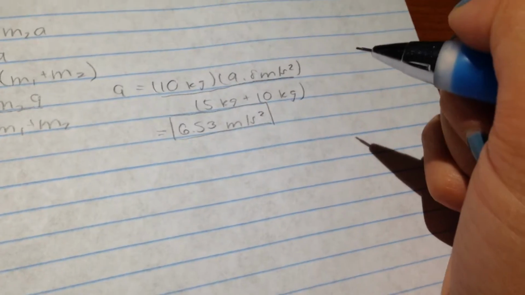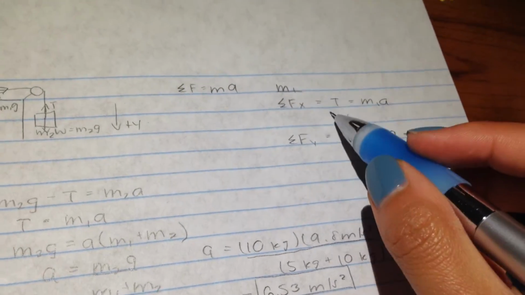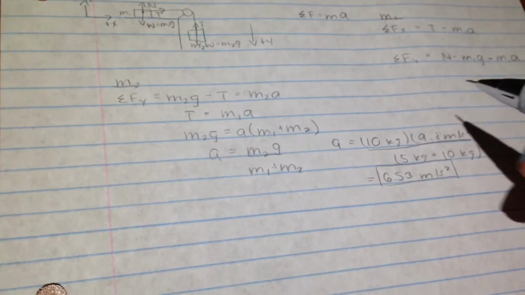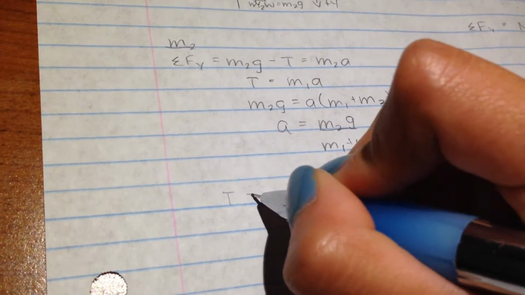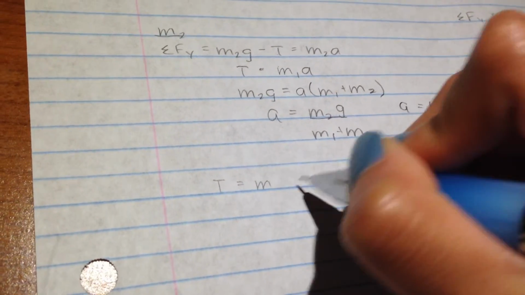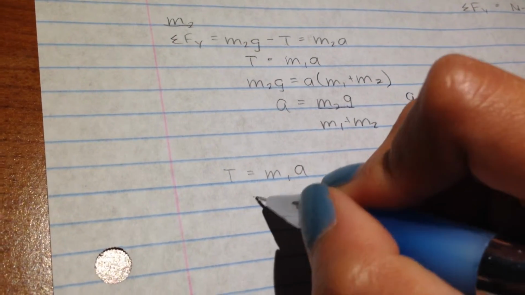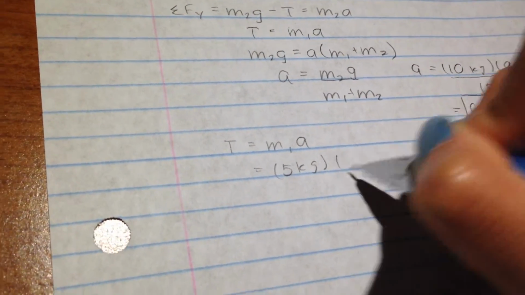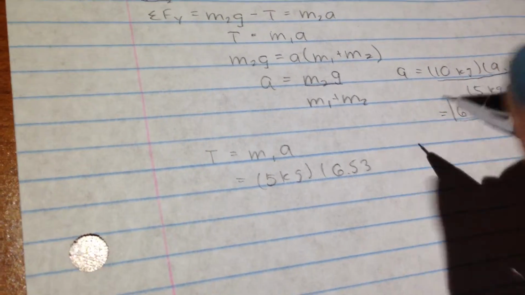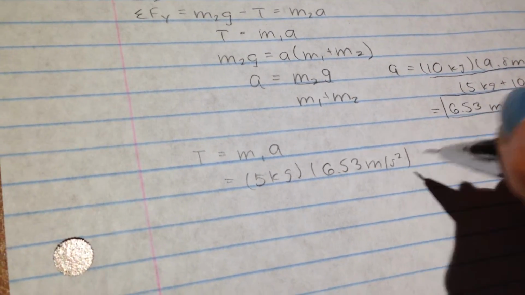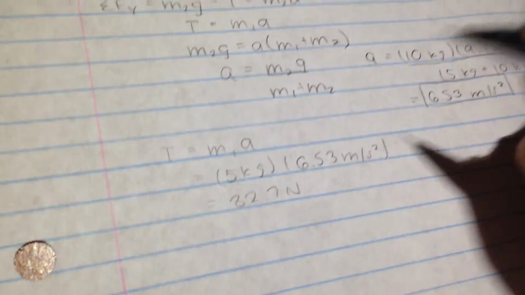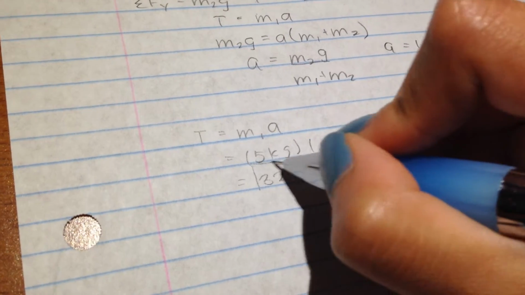And then once you've found your acceleration, you can plug it back into either that formula or this formula. I'm going to use this one. So tension equals mass 1 times acceleration, so 5 kilograms times 6.53 meters per second squared. If you calculate that, that will be 32.7 newtons. So that's the tension.